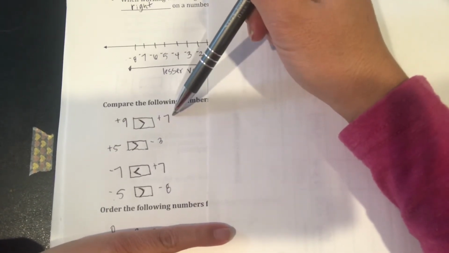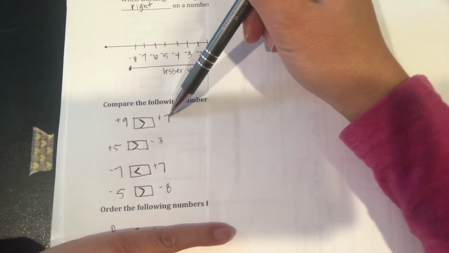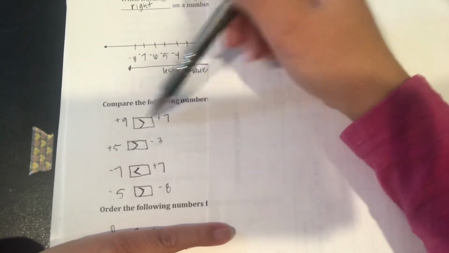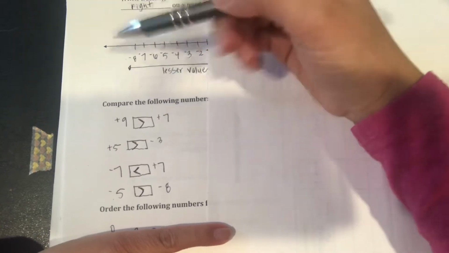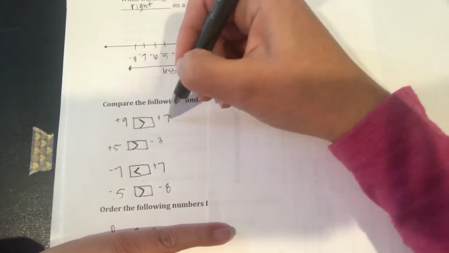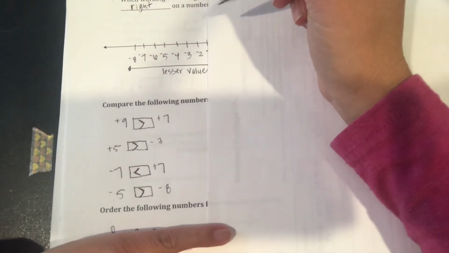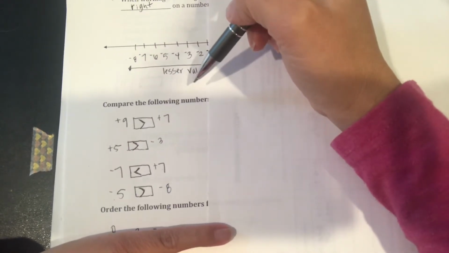So we're gonna do some greater than and less than. 9 is bigger than 7. And just a quick review when doing greater than and less than, whatever the answer is, the little point on the sign always points to the number that is the smallest. Less than always points to the number that's the smallest.